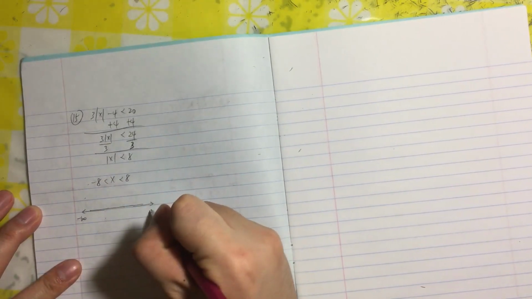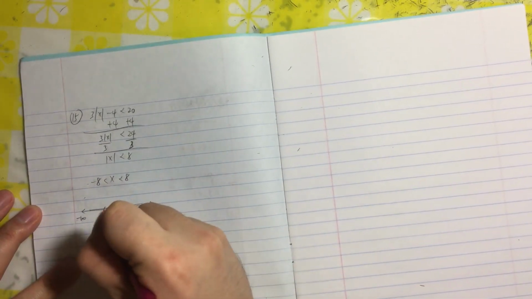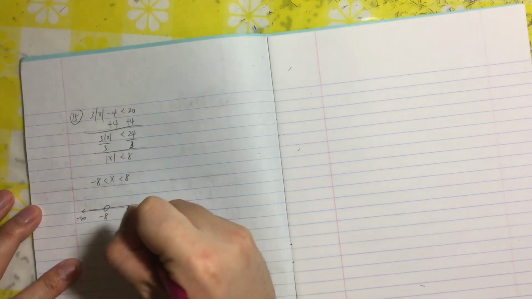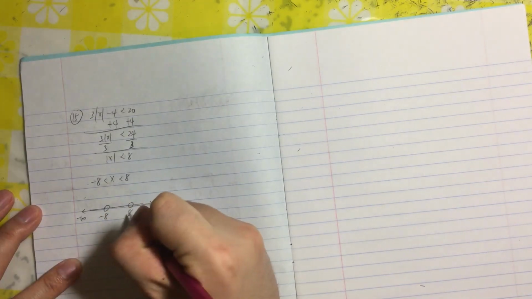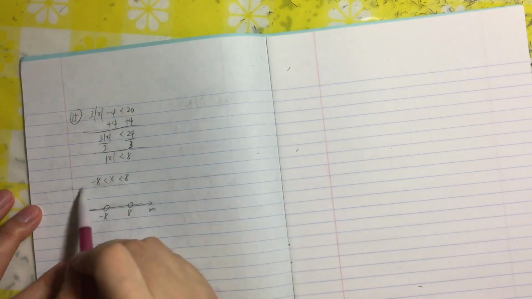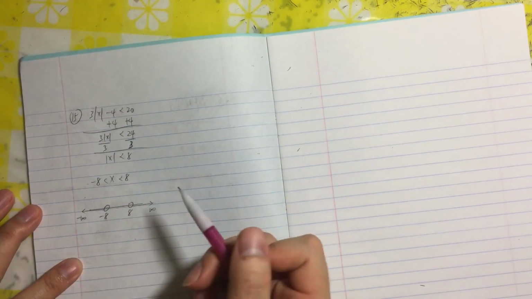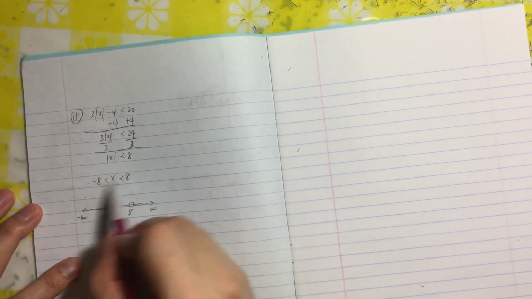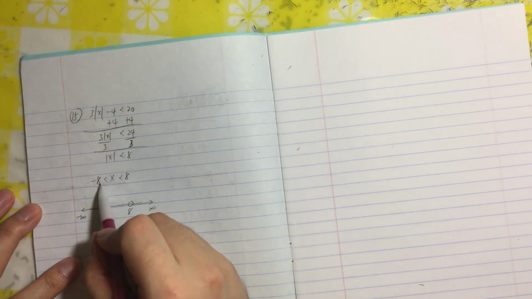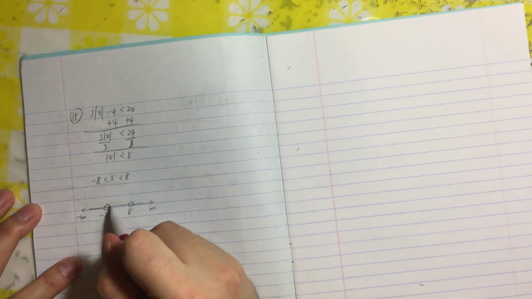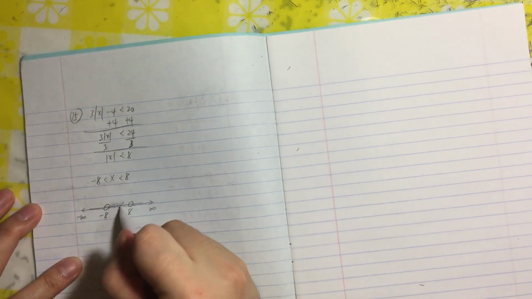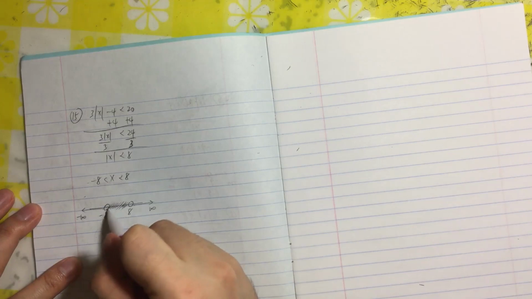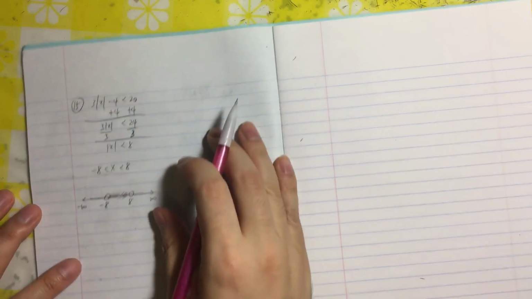Let's first of all put negative a and a on the number line. Negative a is smaller, a is larger. And they are both not included, so draw an open circle for both numbers. Here, x is between negative a and a. So it's just the region between these two numbers. That's the graph of the solution.